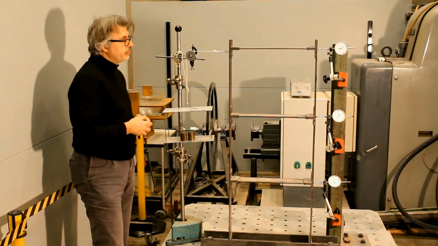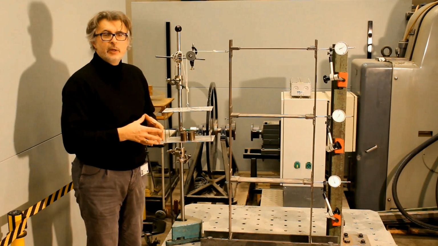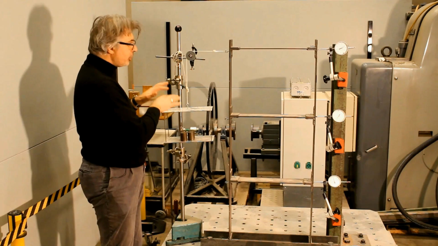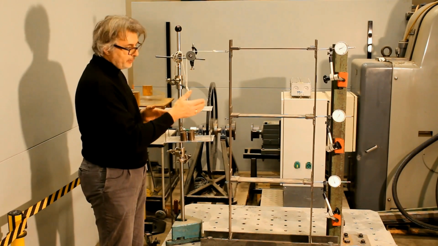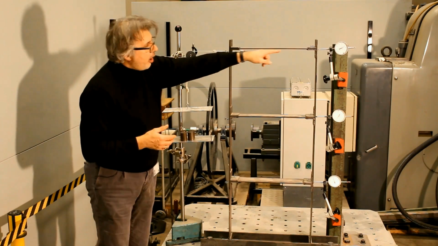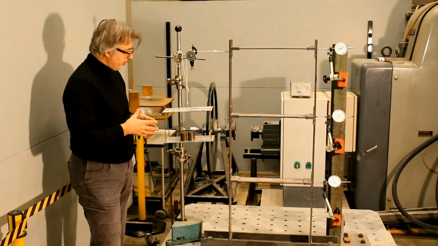This is now pulling the frame over, and for each individual loading we read the displacement and normalize it. The displacement of each loading step we normalize to the deflection of the top floor under the specific load configuration.